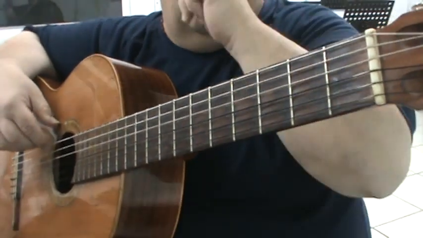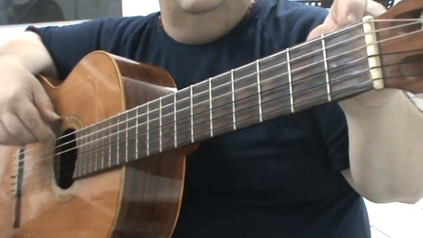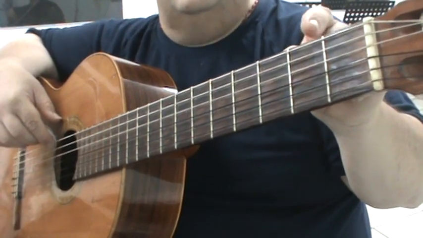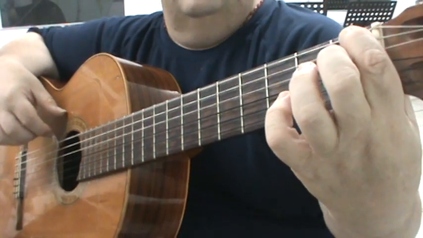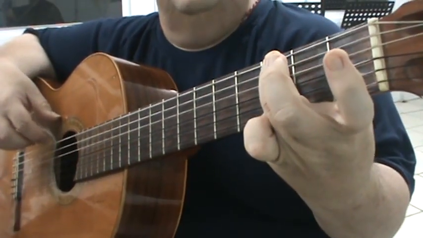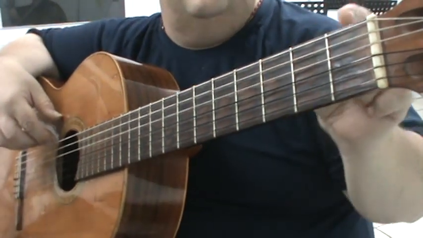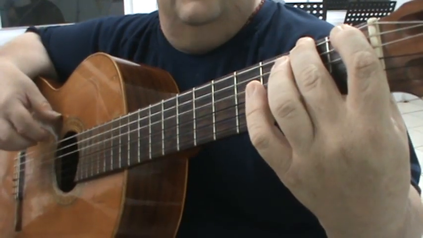Now, in between those two spaces, space 1 and 2, there is this space 2, it becomes the sharp note. It is the middle note between F and G. That will be constituted as a sharp, an F sharp. In other words, you go F and F sharp.